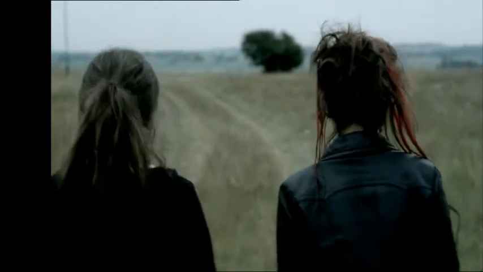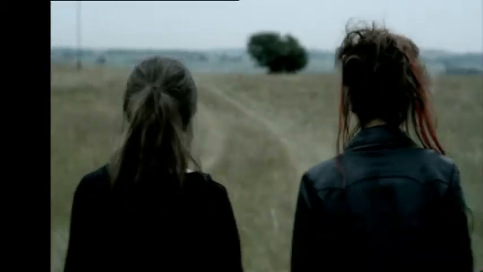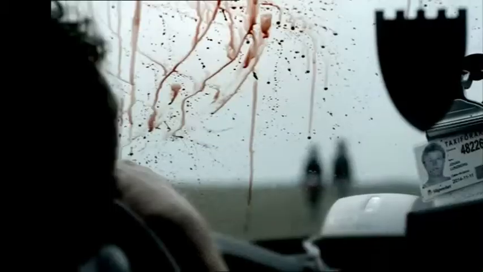This is then followed by a shot of two characters we assume to be the main characters, but we don't get introduced to them straight away, we just get an image of them from behind, creating mystery as to who they are. There is then an extreme close-up of what we think is the inside of a car, and we can see blood splattered on the window, which then suggests there has been a brutal attack.